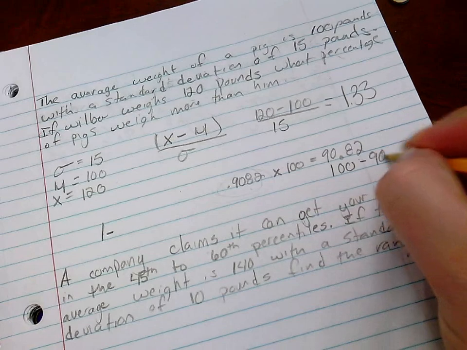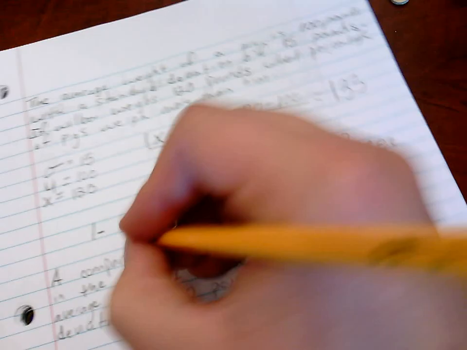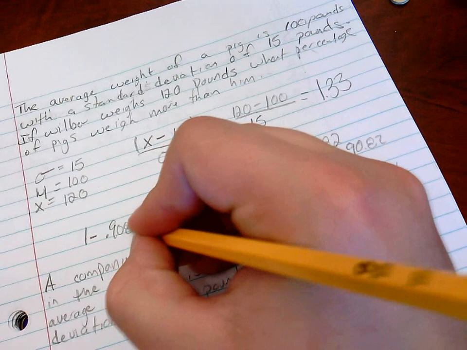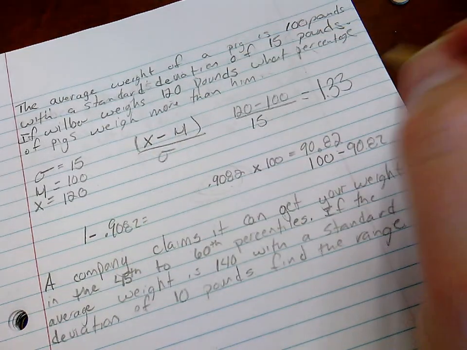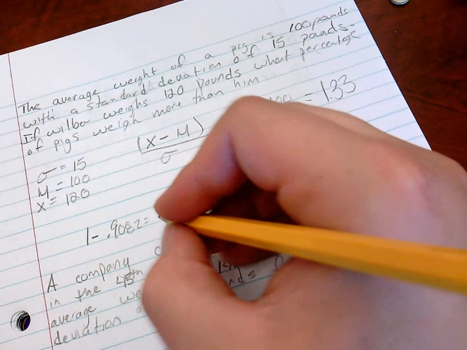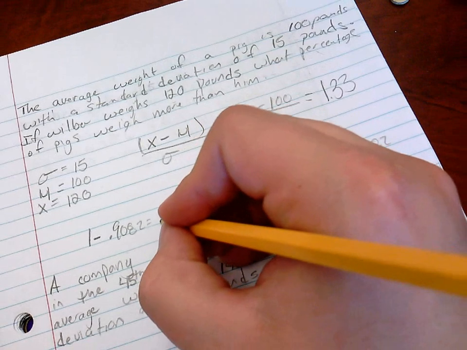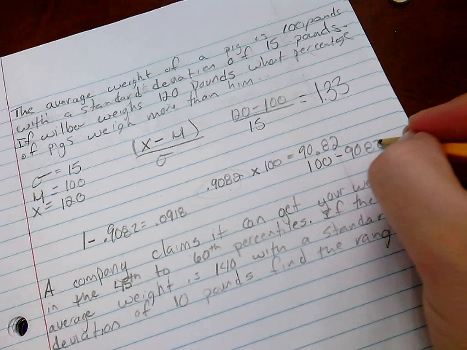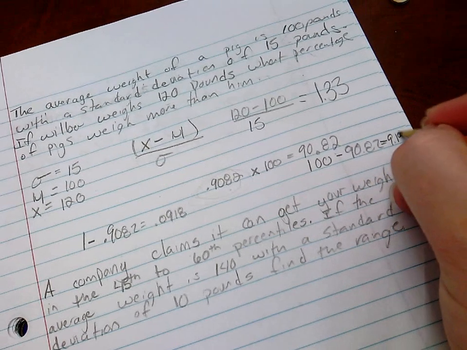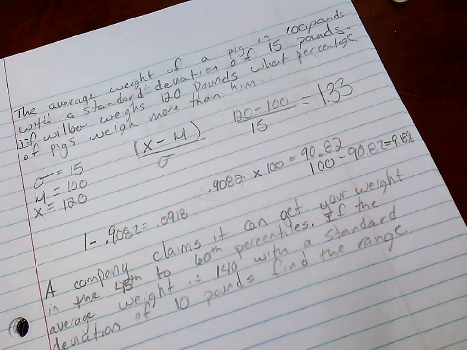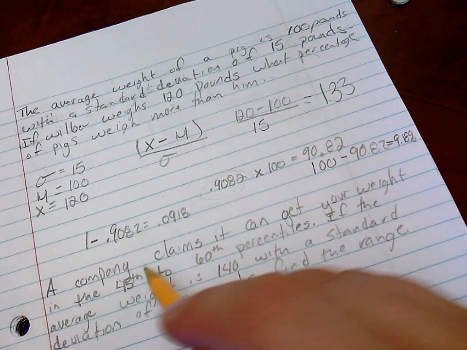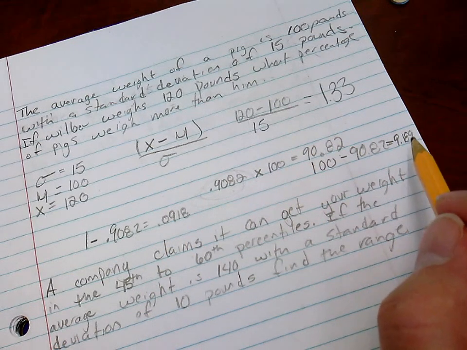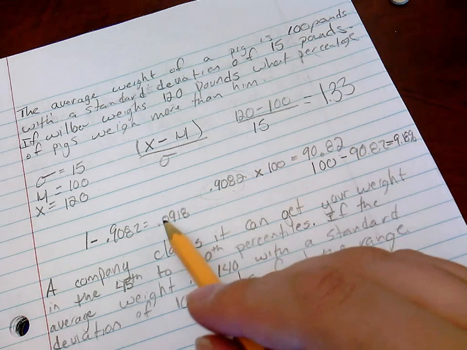So I'm going to do the 100 minus and the 1 minus just to show you the difference. And this gives me 0.0918 or 9.18%. So that means 9.18% of all the pigs weigh more than Wilbur, okay?